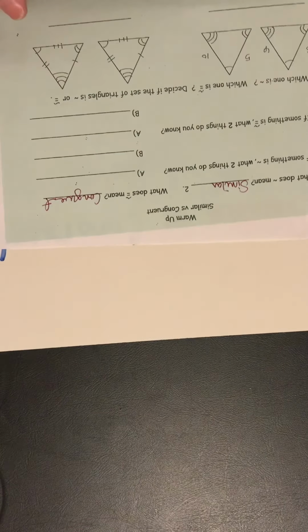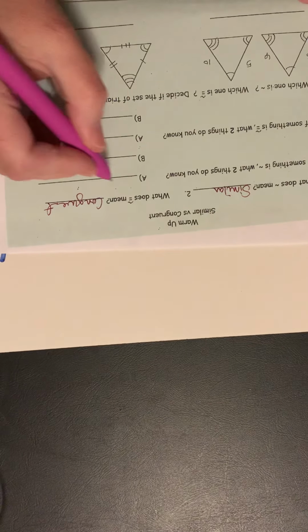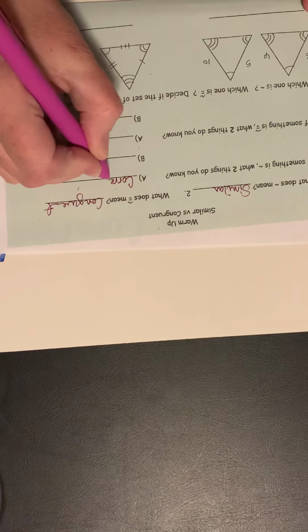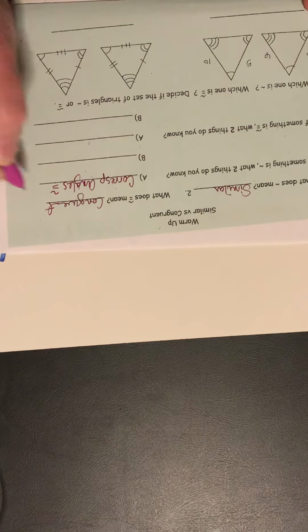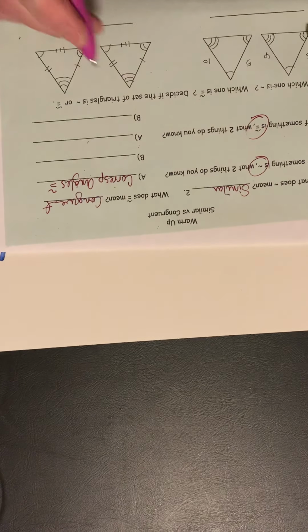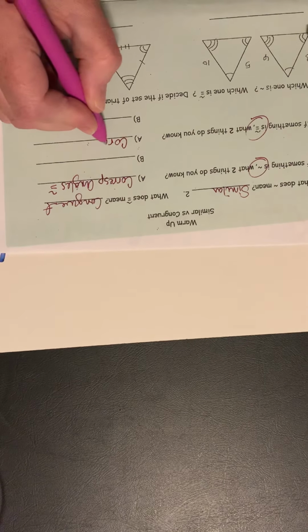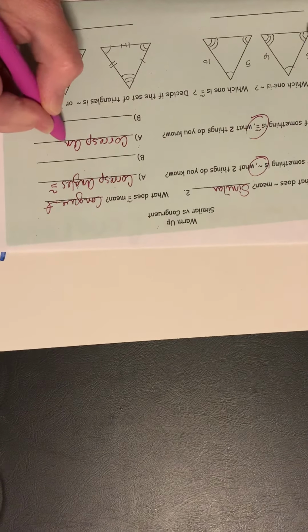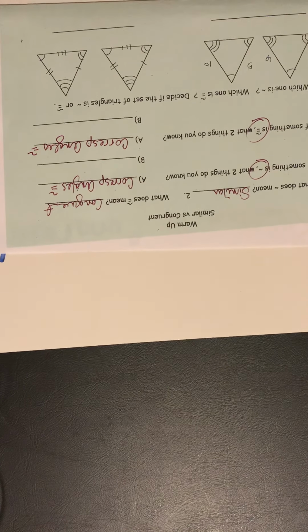All right, so let's talk about similar. What do we know about similar? Well, what do you know about the sides and the angles? The angles, you know that the corresponding angles are congruent, right? Corresponding angles are congruent in similar. What about in congruent? What do you know about the corresponding angles? The corresponding angles are also congruent. How about that? So both of them have corresponding angles congruent.